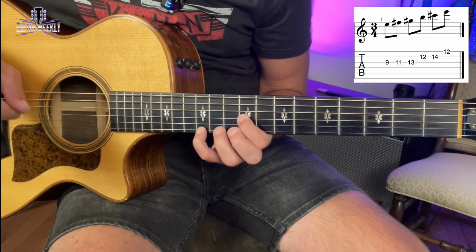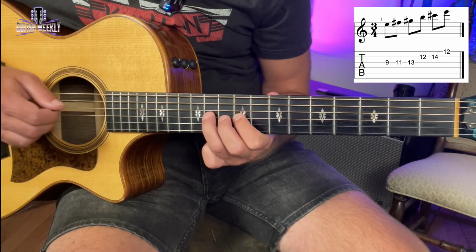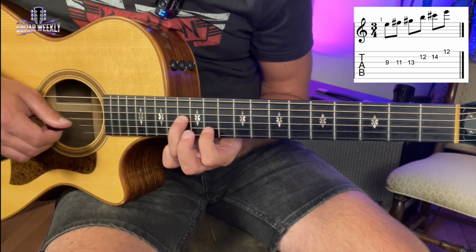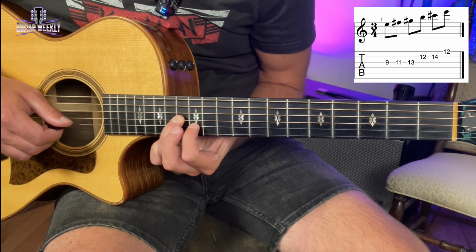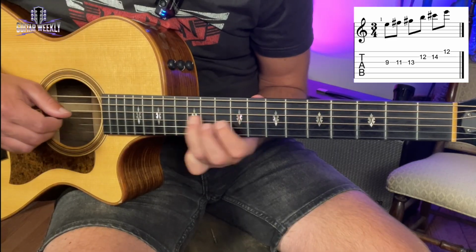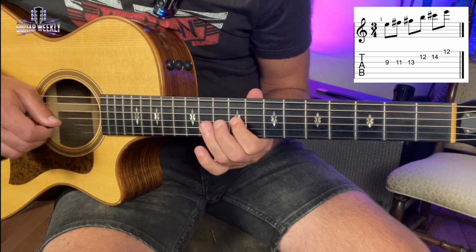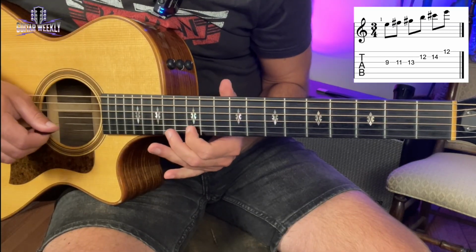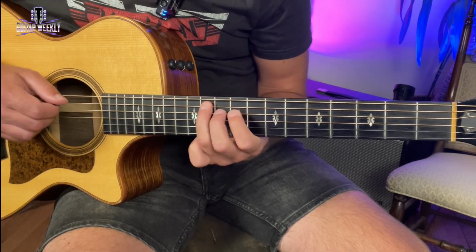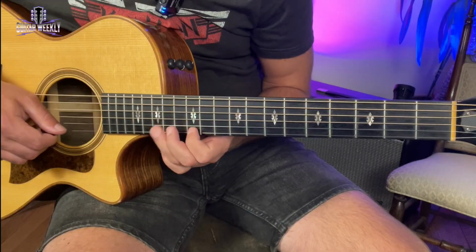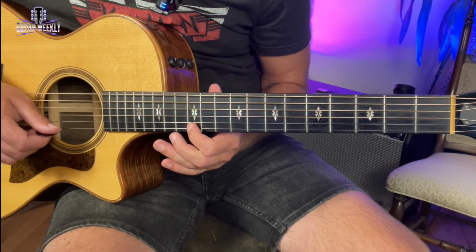Now what's going to change here is that as soon as we get to the B string, where normally you would have played here, we need to go up a half step. Just like that. So if I put those two together, just like that, right? Okay?